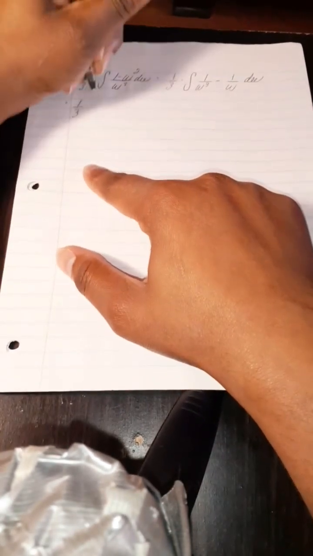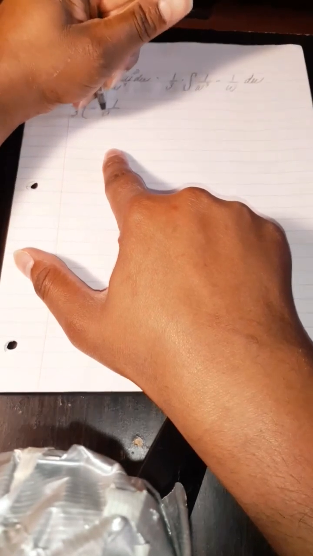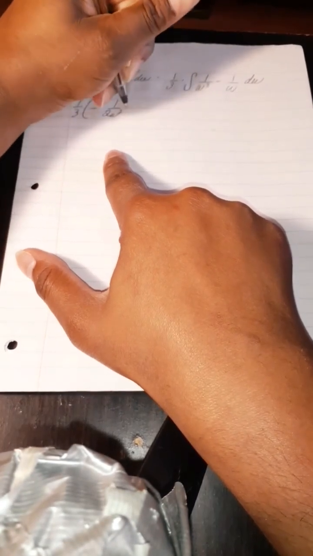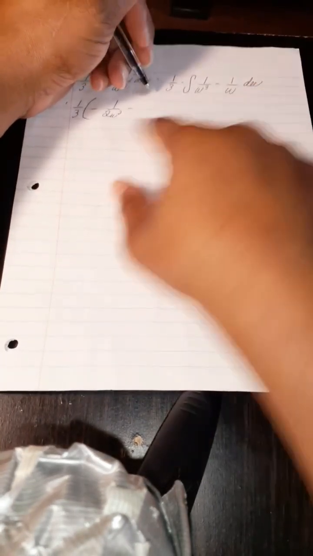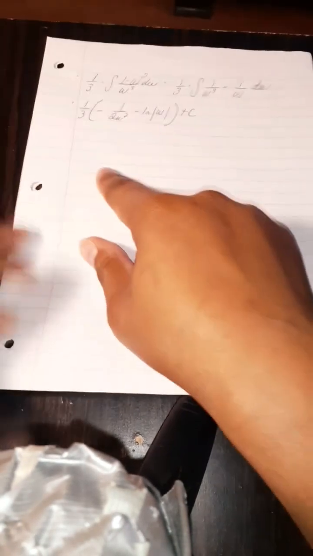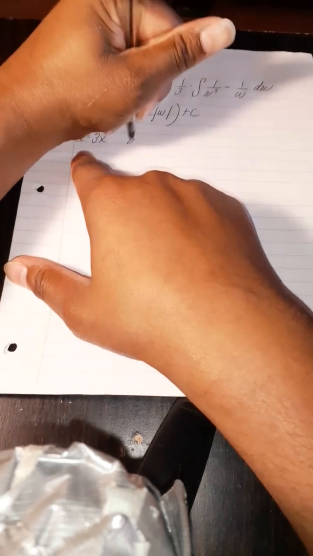We'll get 1 over 3 times the antiderivative of 1 over w cubed, that's negative 1 over 2w squared, and then minus the antiderivative of 1 over w dw. That's just going to be ln absolute value of w plus c. Now we go back to the substitutions that we did at the beginning. The substitutions were u is equal to 3x and w was equal to sine of u. Those were the two substitutions that we did.